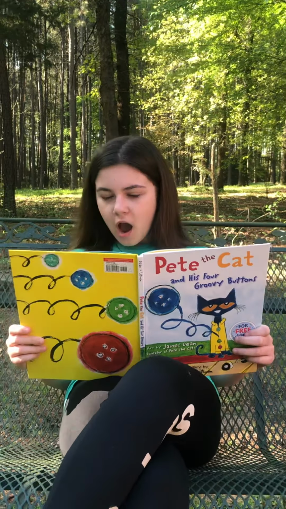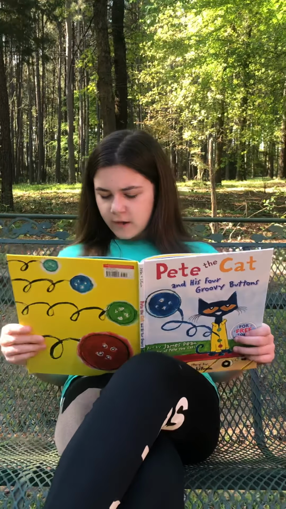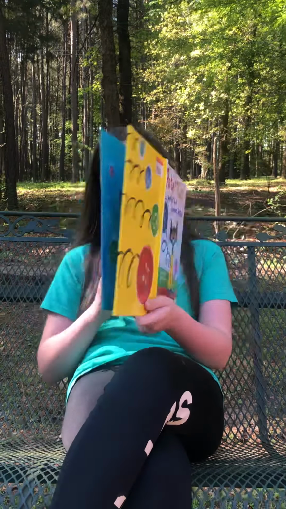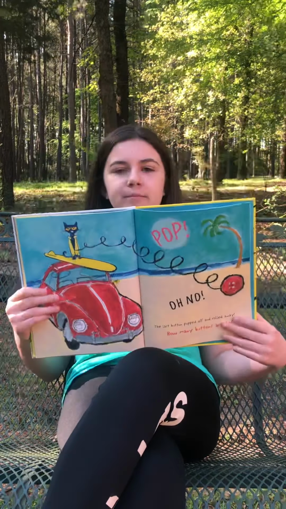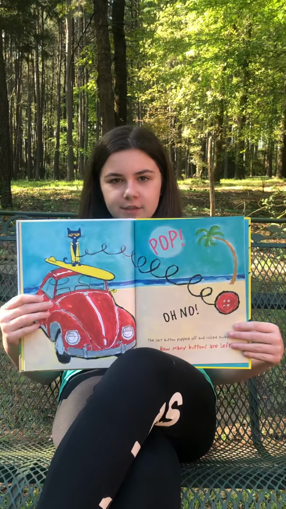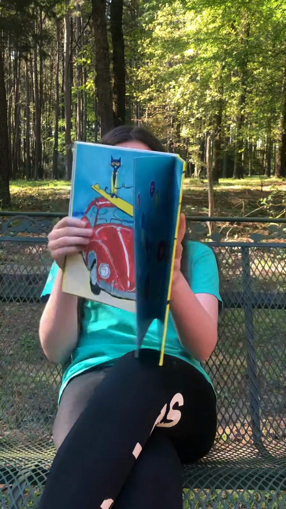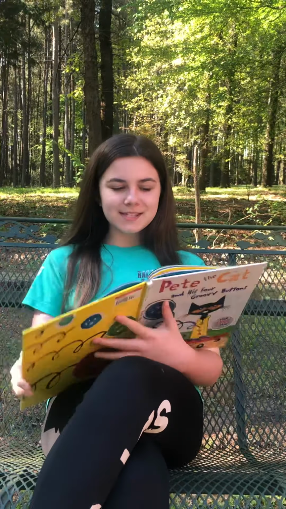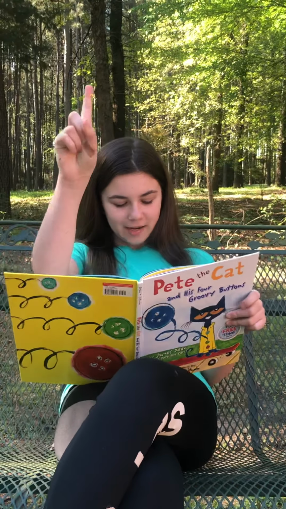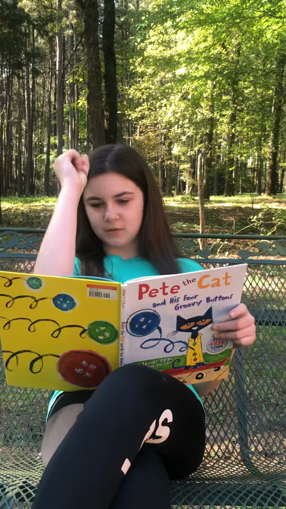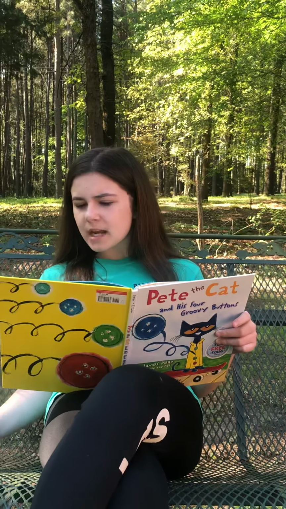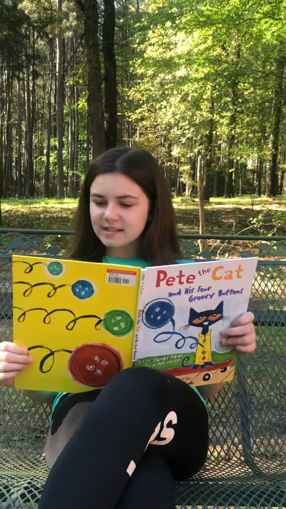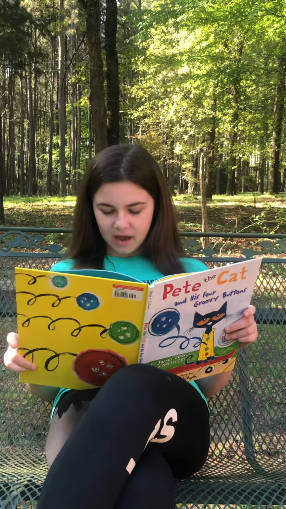Pop! Oh no! The last button popped off and rolled away. How many buttons are left? 0, because 1 minus 1 equals 0. But did Pete cry? Goodness, no. Buttons come and buttons go.